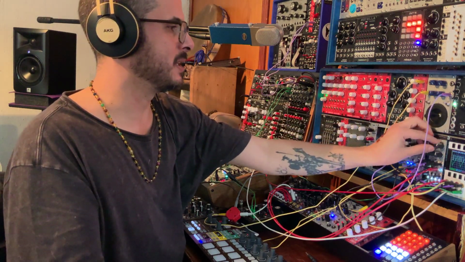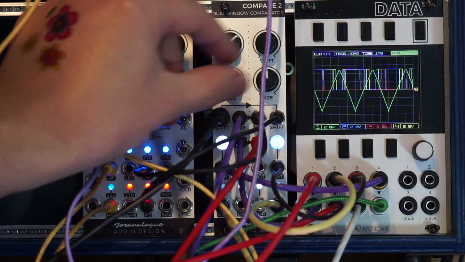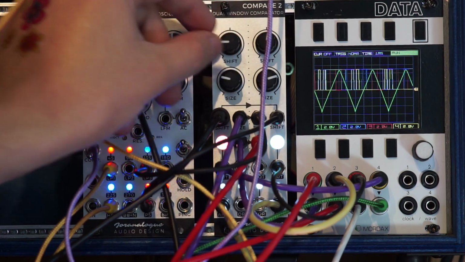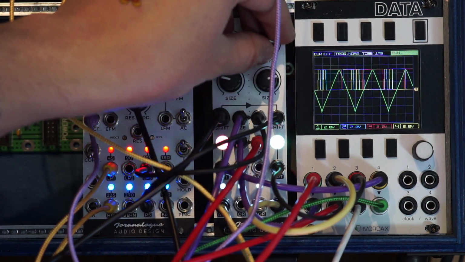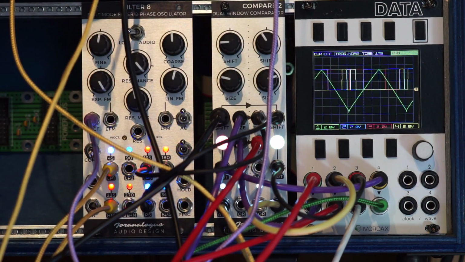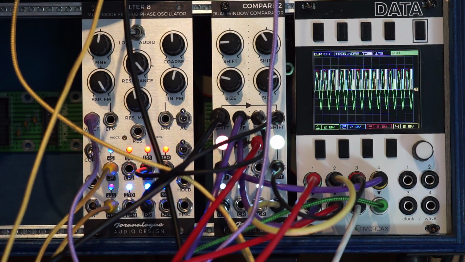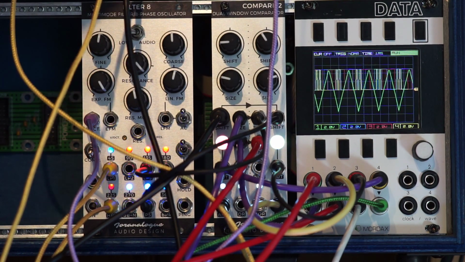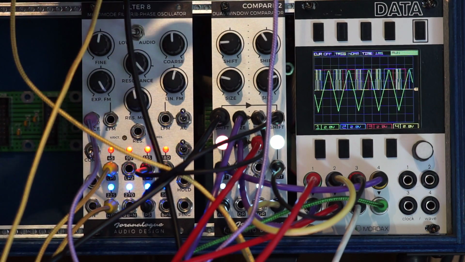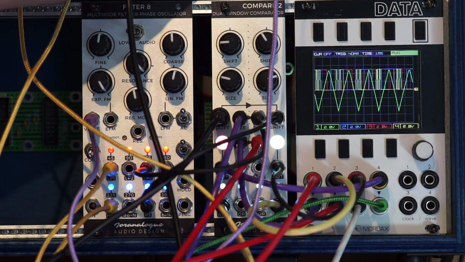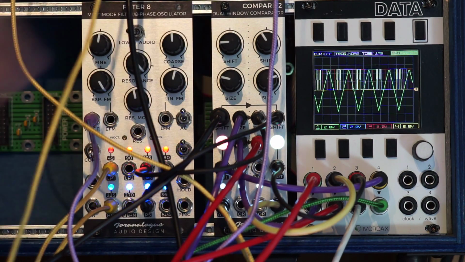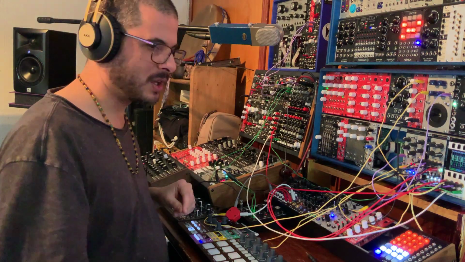Let's fudge with the central settings a little bit. Some very cool serendipitous rhythms, especially with that flip-flop output. Why don't we take another of those logic outputs?